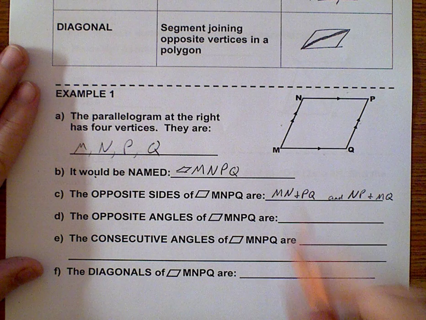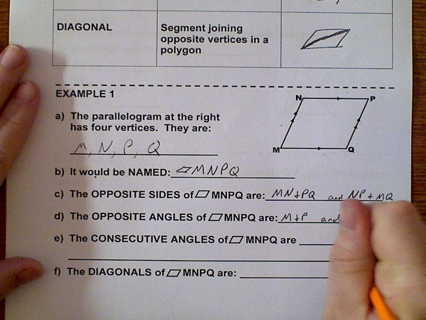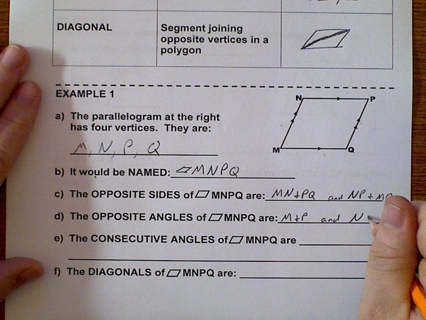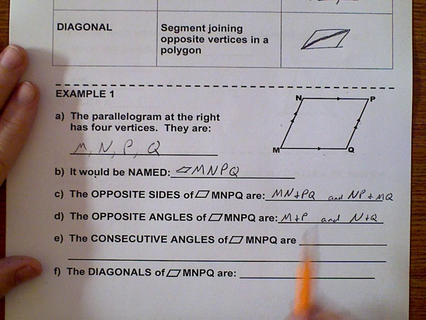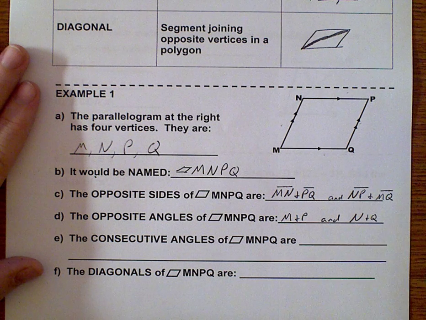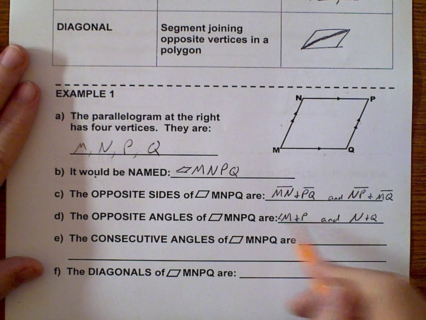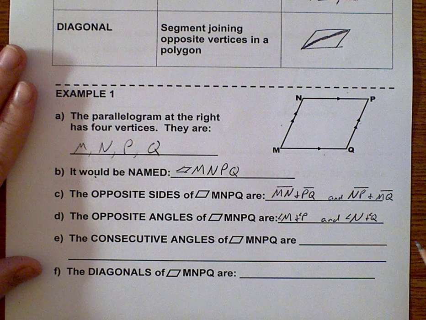The opposite angles are M and P, and N and Q. I want to go ahead and put lines over those. And little angle symbols over by these.